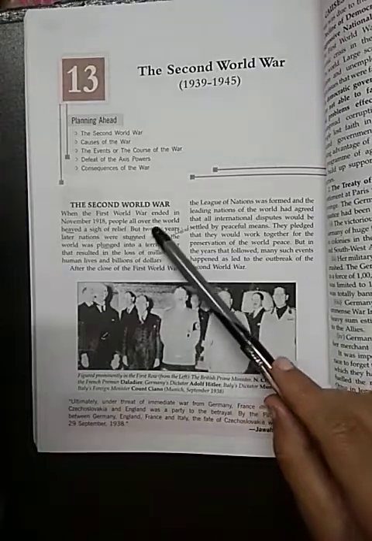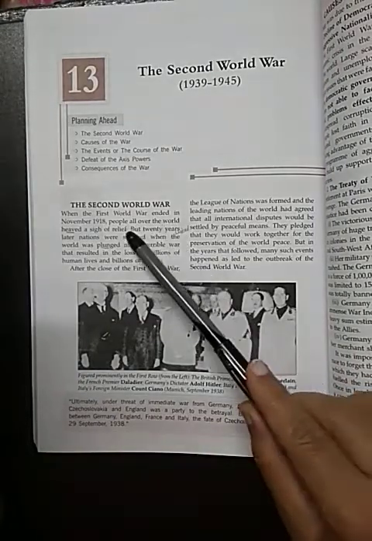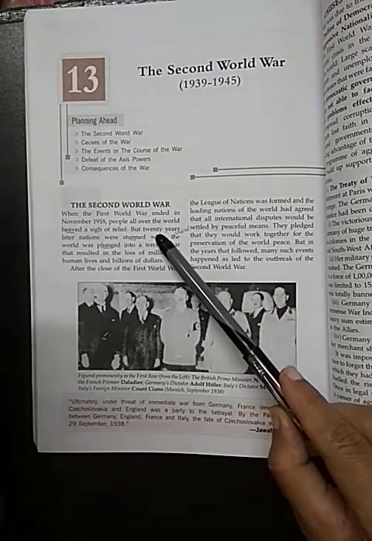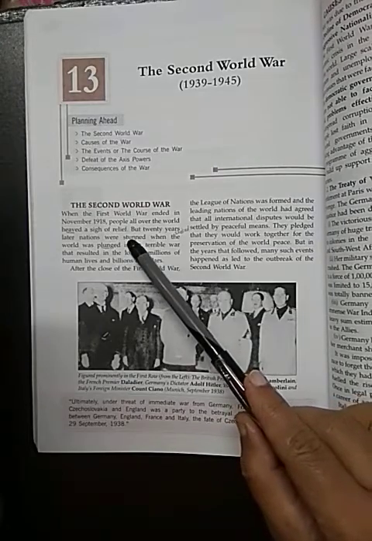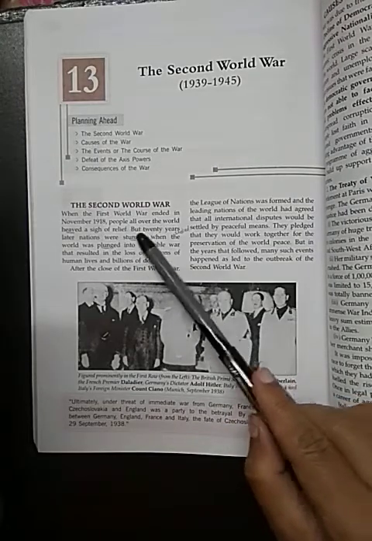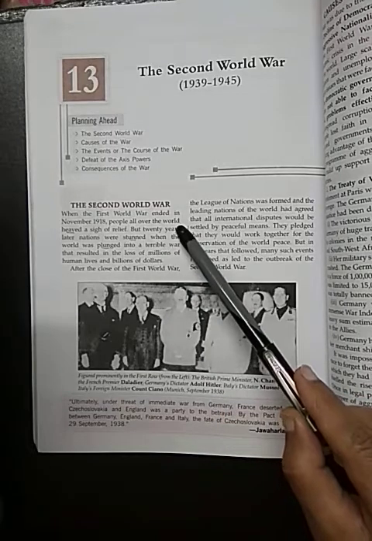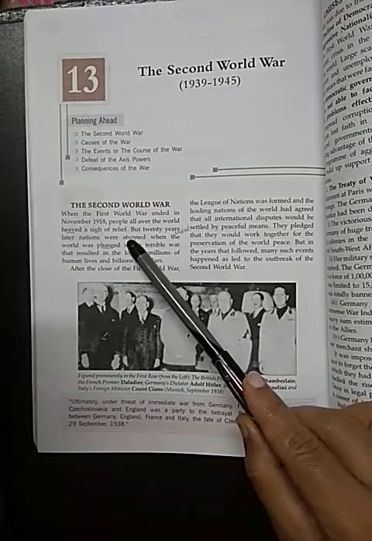The Second World War. When the First World War ended in November 1918, people all over the world heaved a sigh of relief. So when the First World War ended in 1918, the people of the entire world felt relaxed.